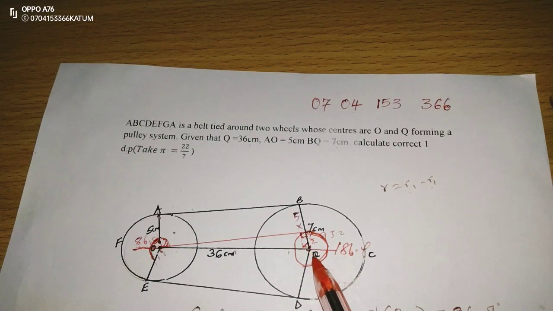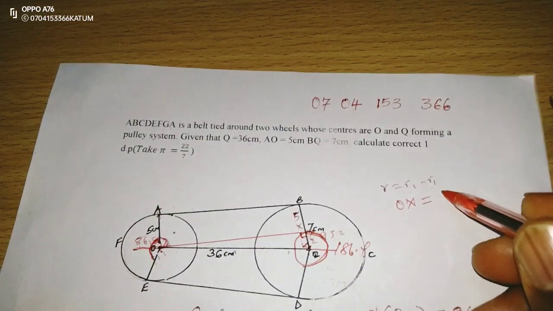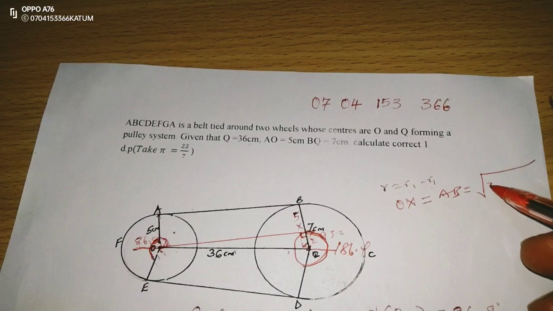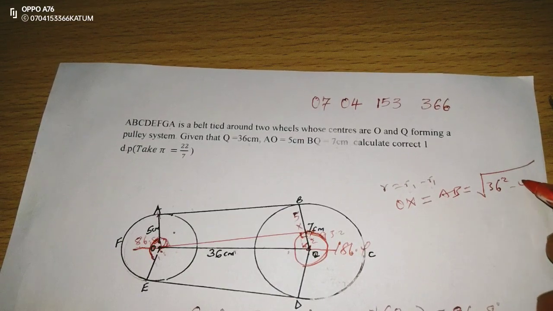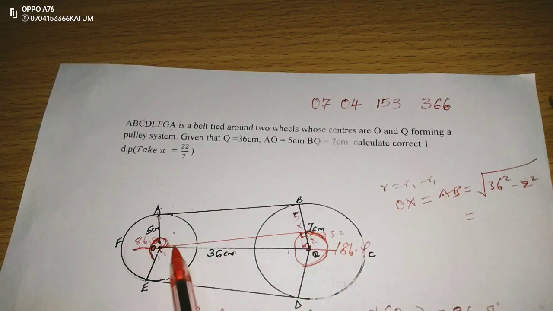So OX, which equals AB, is the square root of 36 squared minus 2 squared, which is the square root of 1292.